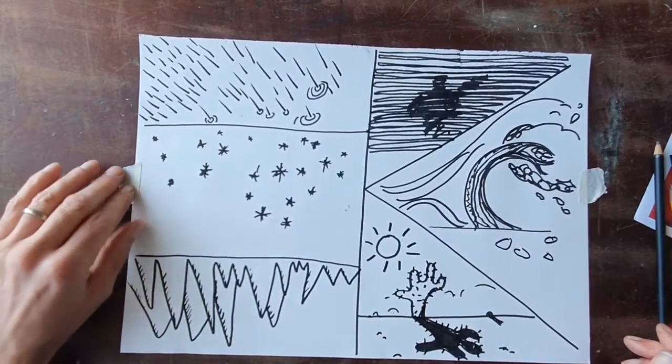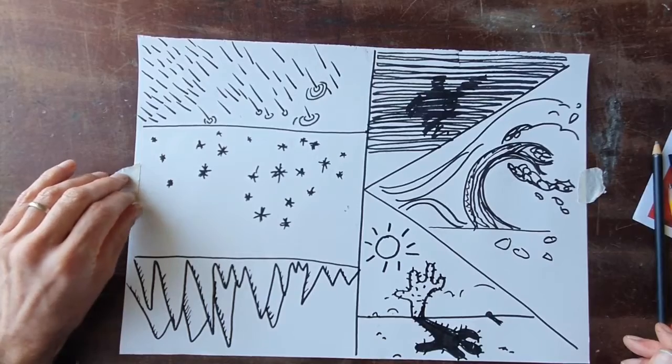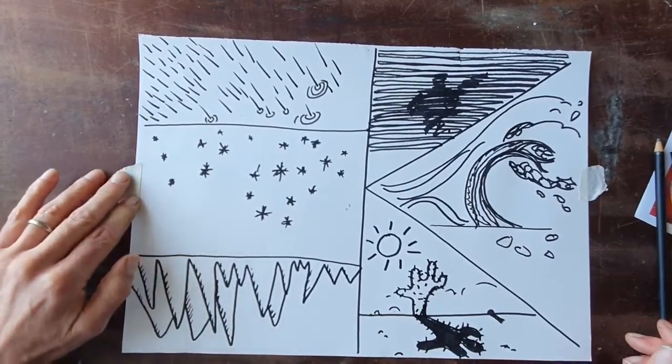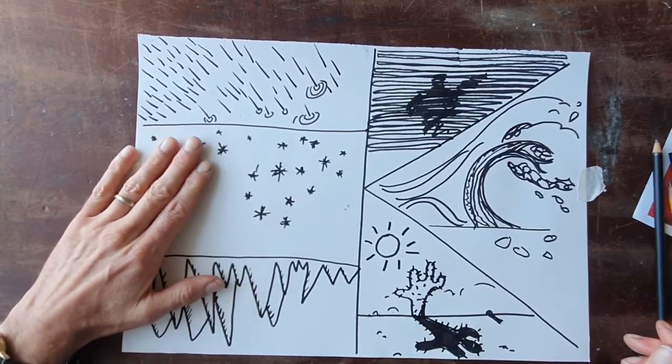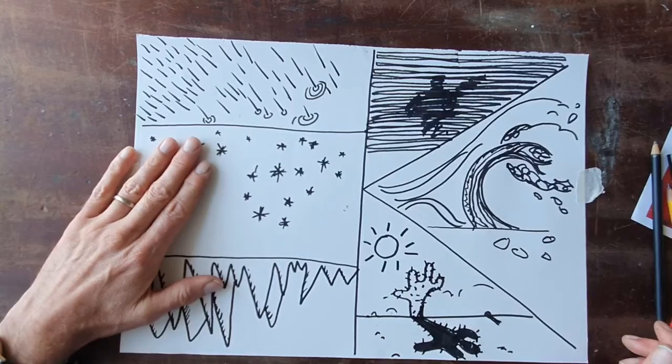Okay, so we've looked at the visual elements of line, shape, pattern, and texture. Don't be afraid to use some colour if you think it'll make your drawings better. Well done. We've used the visual elements, line, shape, pattern and texture, and I hope you've added some colour to show various ways of showing weather, just as a topic.